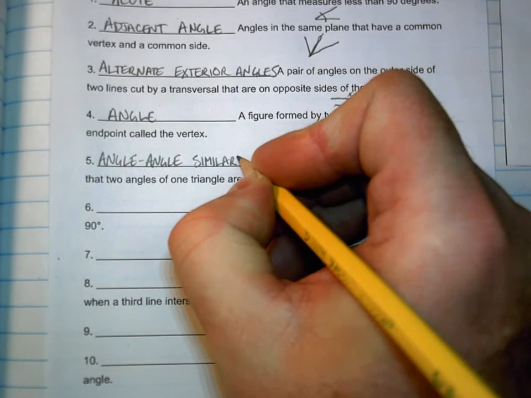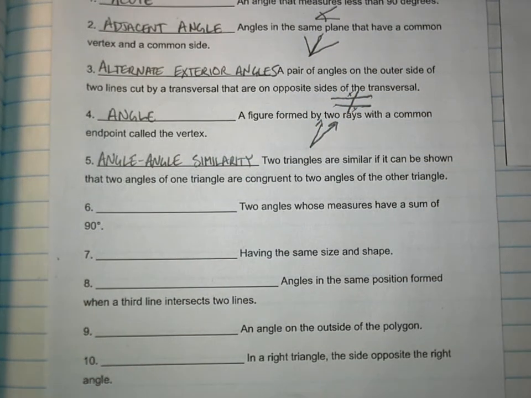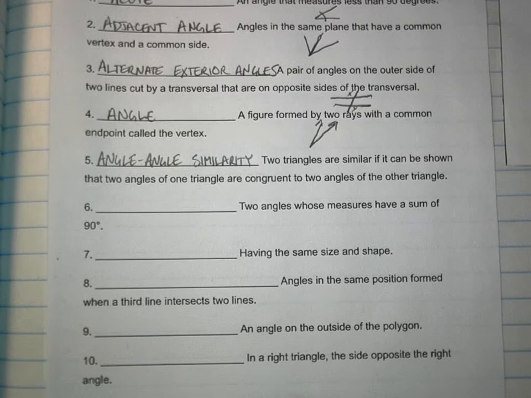Angle similarity. Remember, how many degrees are in a triangle? 180. Now think about this: if you have two angles and you know what they are and they match, will the third angle match too? Yes, because both triangles have the same amount of degrees. So what this says is if you've got two angles and they match, then the triangles are similar.